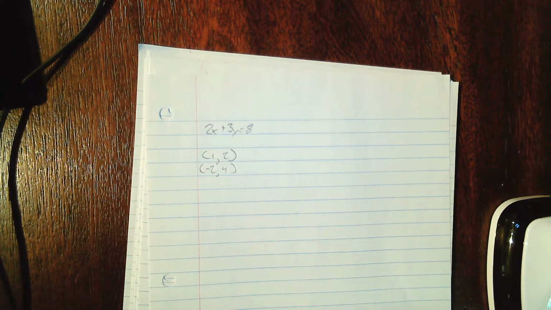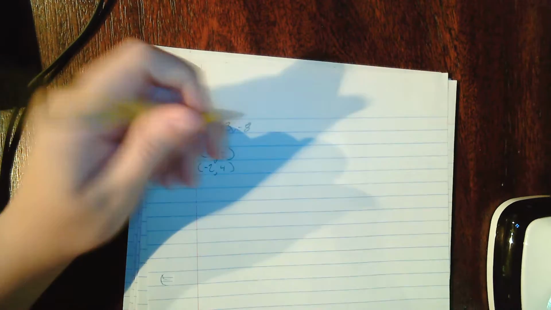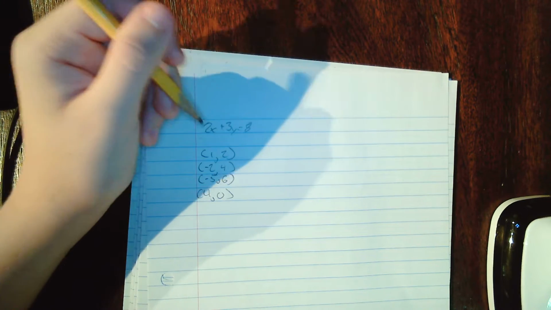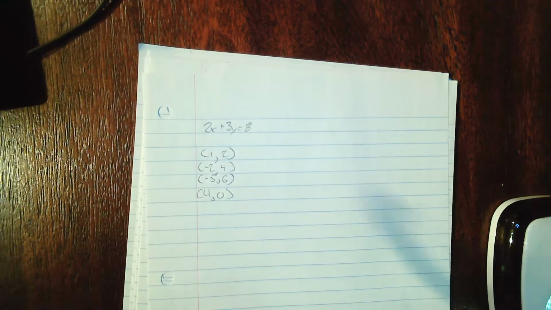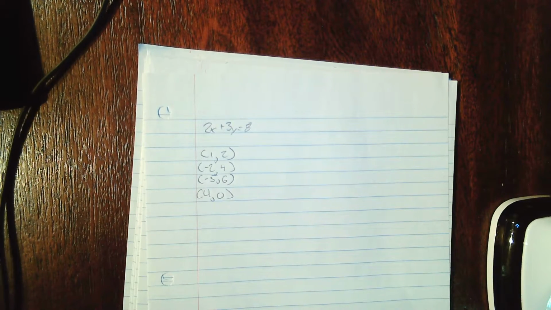Alright, you may not have gotten the same 2 I did, but for another 2 sets of answers, I got negative 5 and 6, because 18 minus 10 is 8, and 4 and 0, because 8 plus 0 is 8. If the one you got wasn't one of those 4, it's still probably correct.